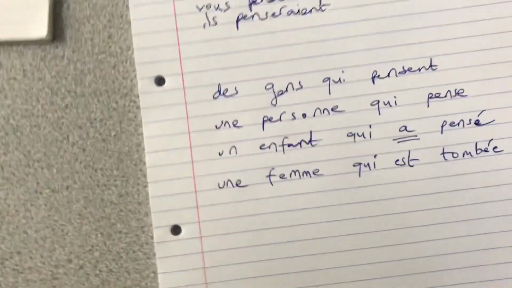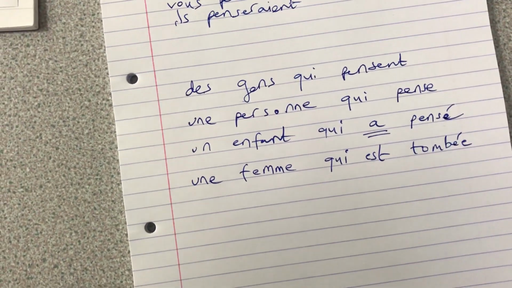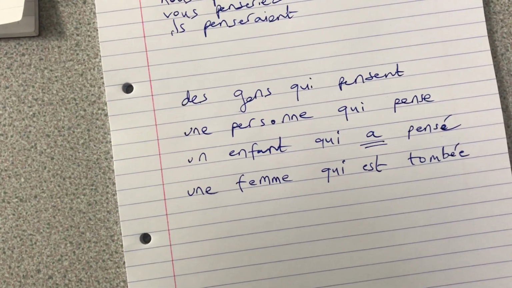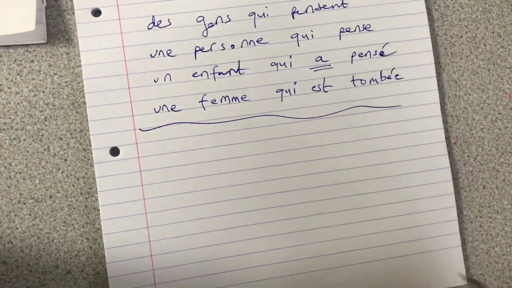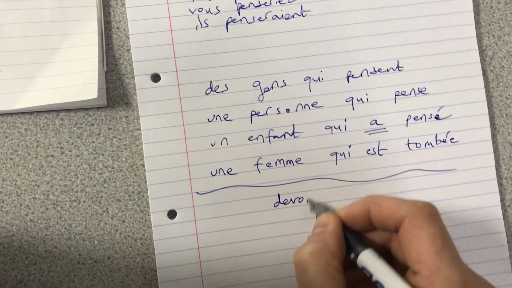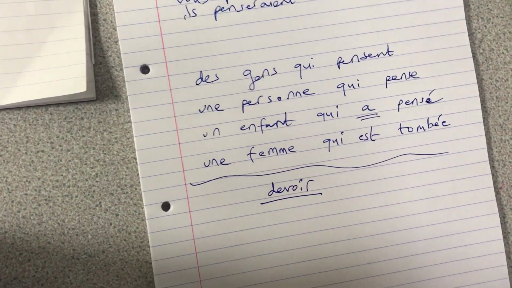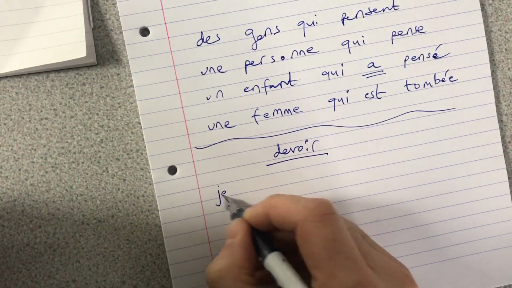I know it looks weird, but that's just the way it's translated. And I think in general that's what we've learned so far in terms of grammar this year. Oh, should. Yeah, just to go back to the conditional and modals. And we want to use devoir to be able to say I should, you should, he should, we should, you should, they should. So this is how you do it.